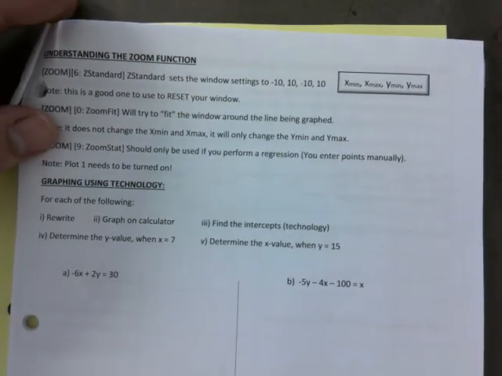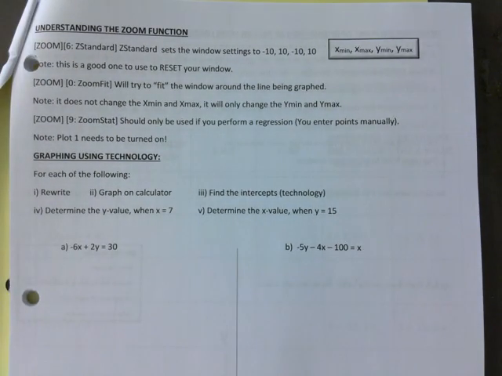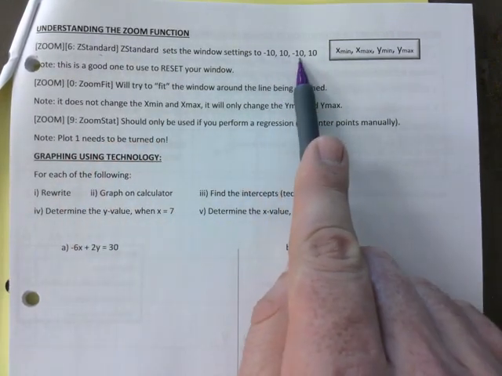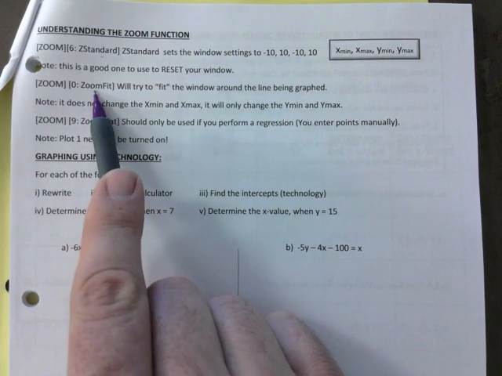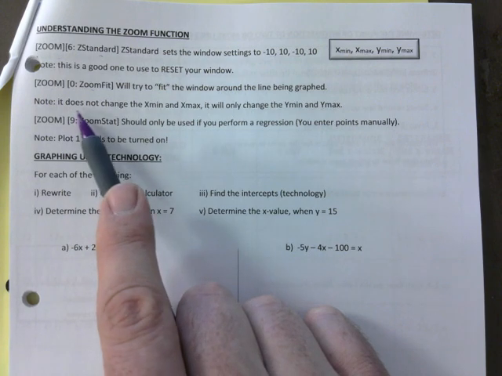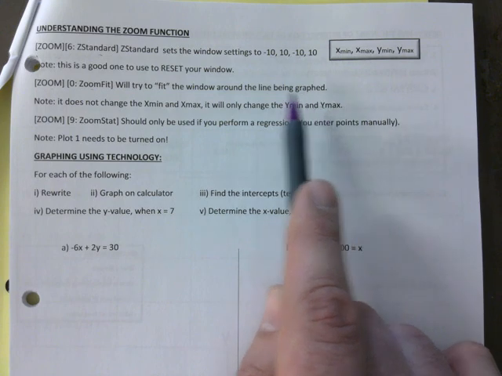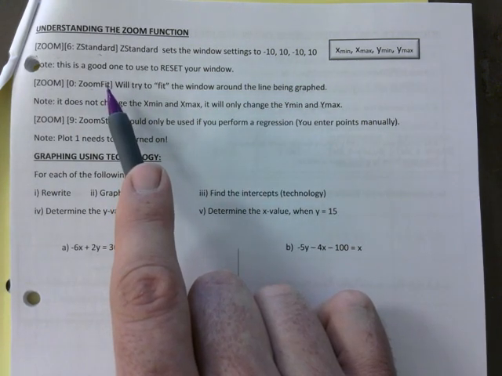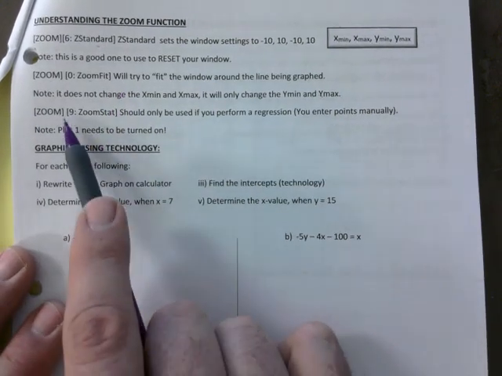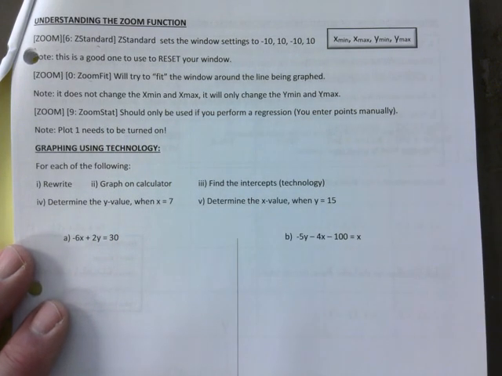So come with me to page 10. I don't think I need to talk about zoom either because we've done a lot, but here it is. Zoom standard gets you to a standard window. It resets it. Zoom fit, some of you have tried it. No, it does not change the X-min or X-max. It will only change the Y-min or Y-max, most likely. So it will make it show up, but you might have to change your X values. Zoom 9 is zoom stat, only to be used if you perform a regression. I think you all know that already.